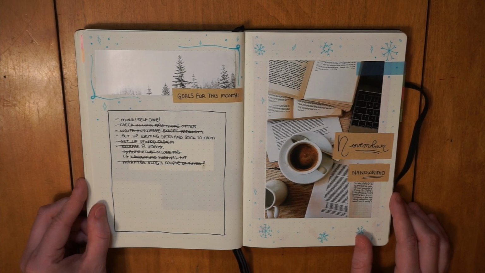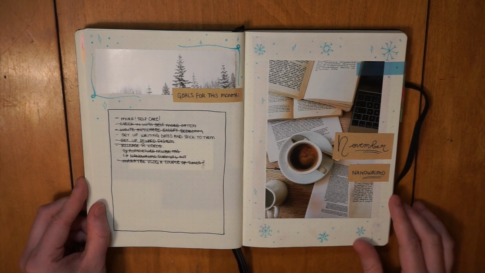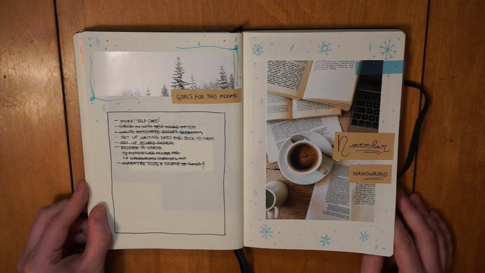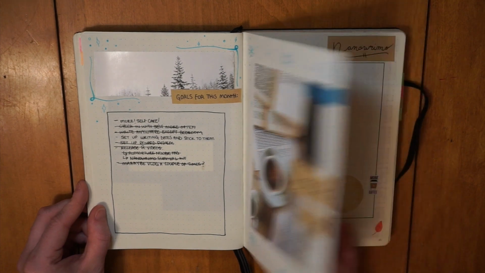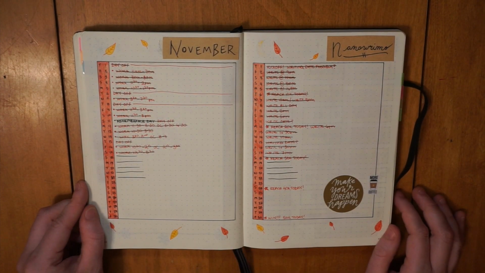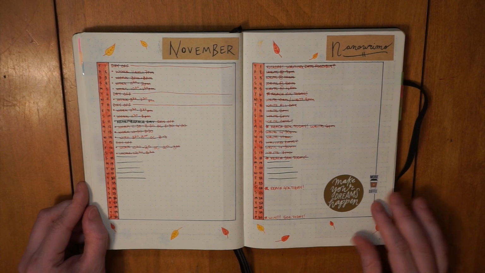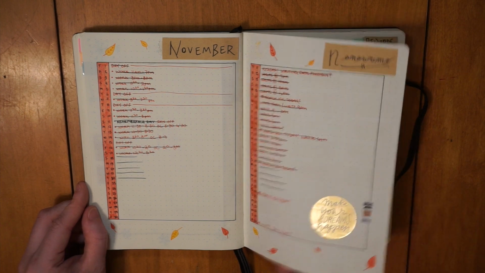This is my monthly spread for November. It basically shows me all of the goals that I wanted to do in the month. I got most of them done, so that's cool. And then just a nice little wintry coffee scene. This is my calendar for November and for NaNoWriMo. It showed important dates on one side and then what I needed to hit on the other side.